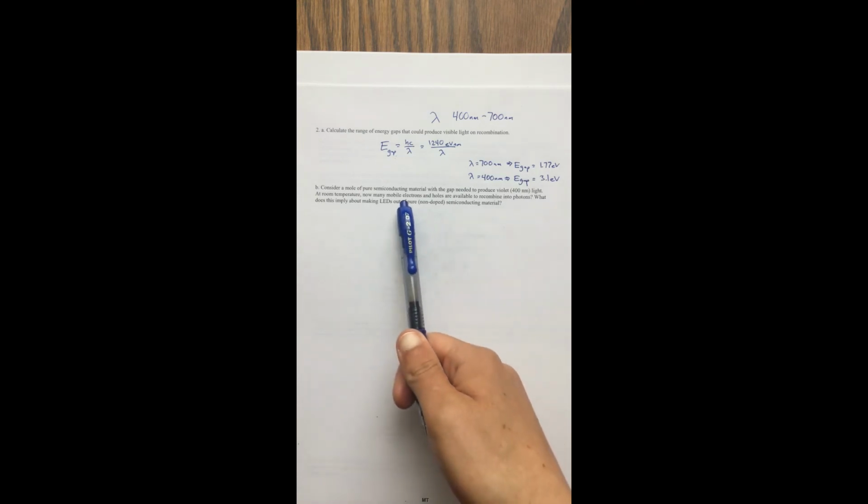Now for part B, we are going to consider a mole of pure semiconducting material with a gap needed to produce violet light at 400 nanometers. At room temperature, how many mobile electrons and holes are available to recombine into photons? What does this imply about making LEDs out of pure, non-doped semiconducting material? Okay, so from what we did previously, we're asked about how many mobile electrons.